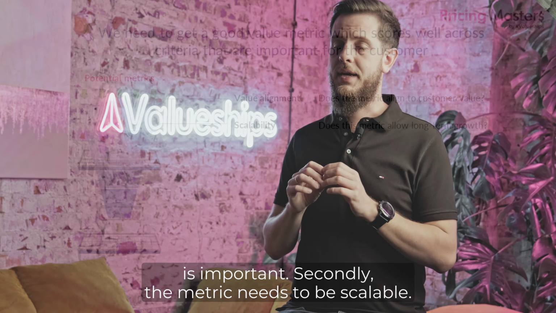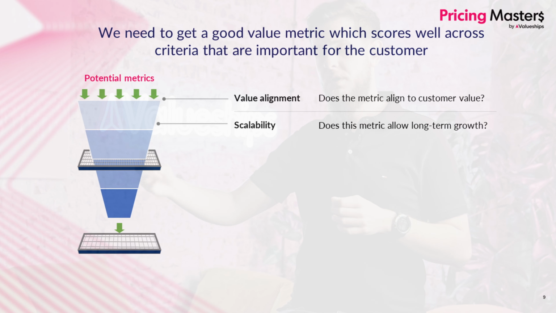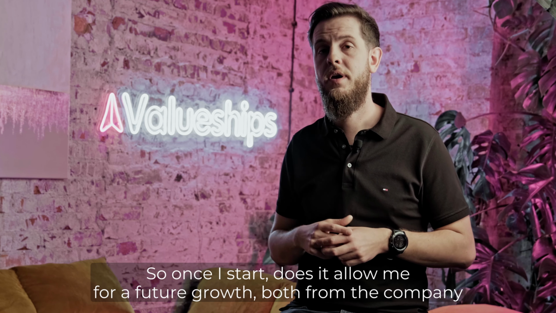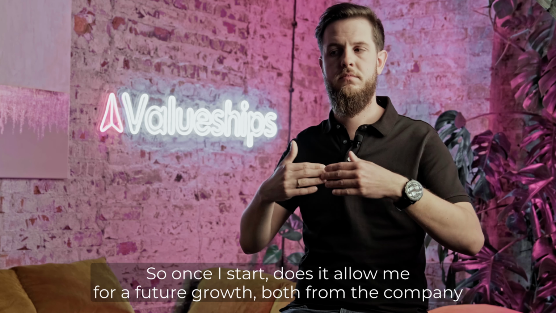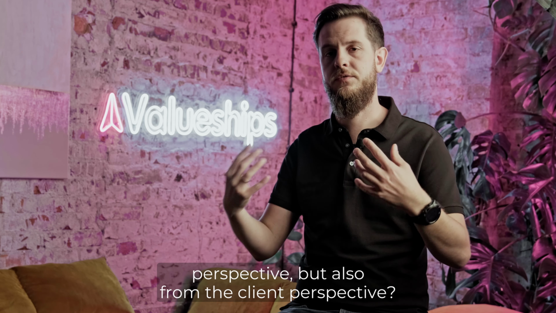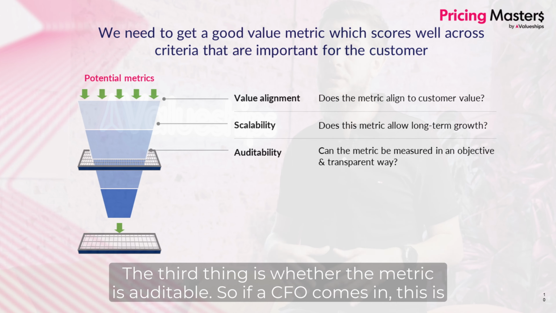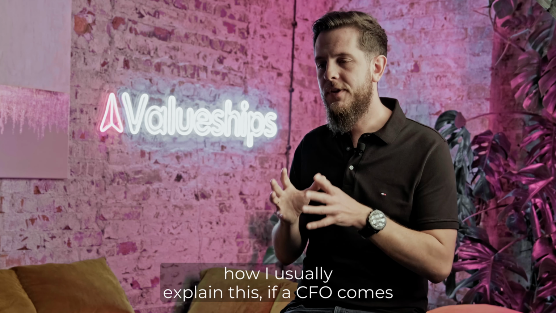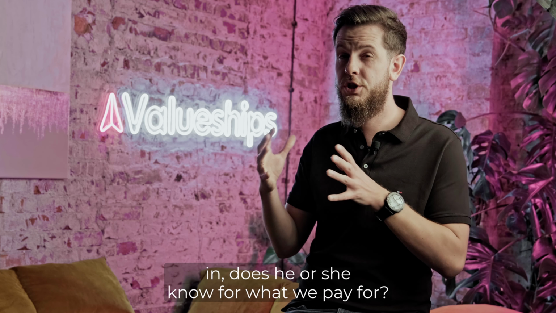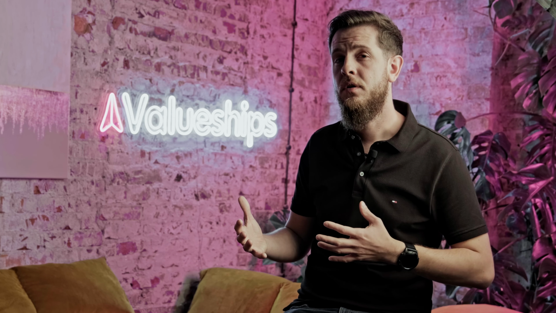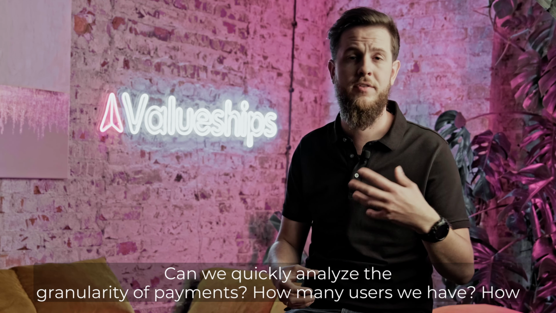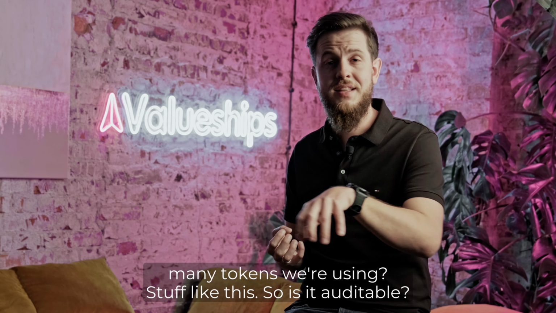This clearly shows you where the value might be. So this is important. Secondly, the metric needs to be scalable. So once I start, does it allow me future growth, both from the company perspective, but also from the client perspective? The third thing is whether the metric is auditable. So if a CFO comes in, this is how I usually explain this. If a CFO comes in, does he or she know what we pay for? Can we quickly analyze the granularity of payments, how many users we have, how many tokens we're using, stuff like this? So is it auditable?